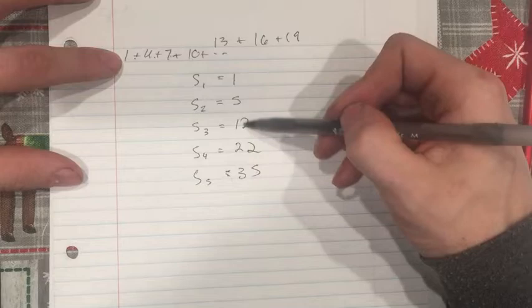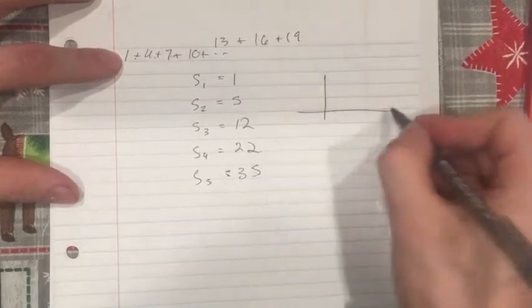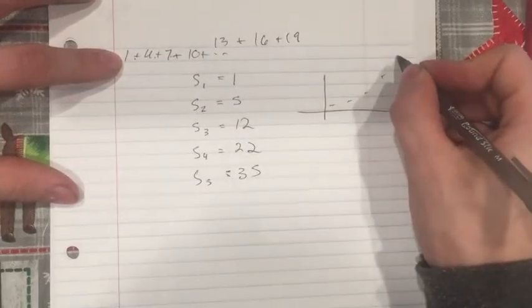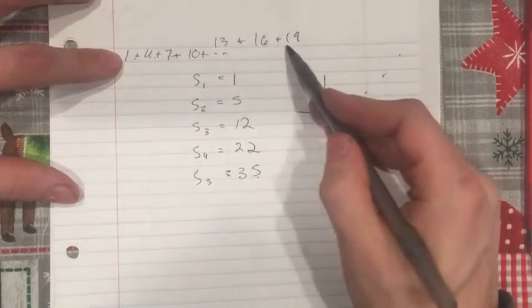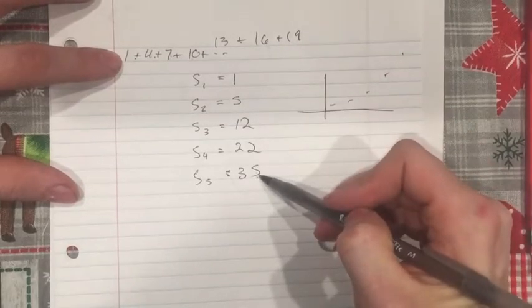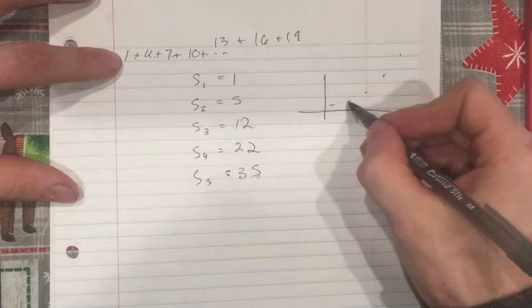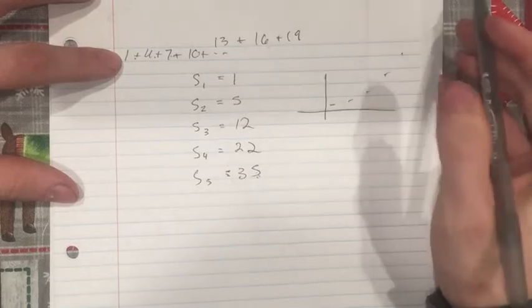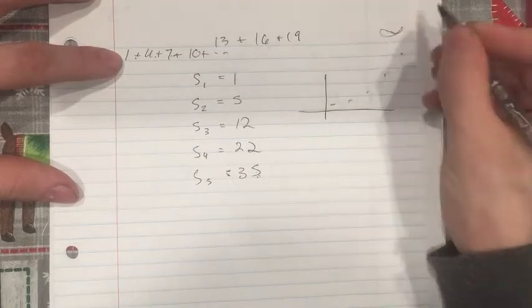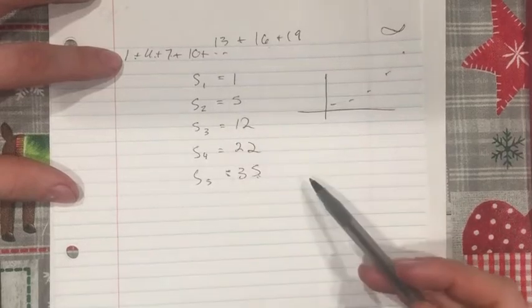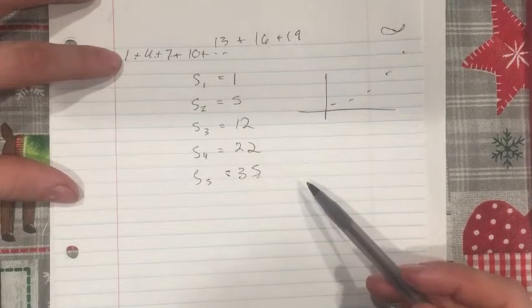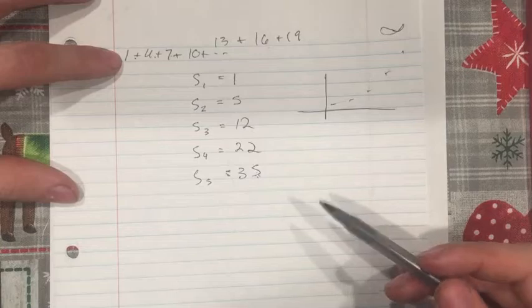If we were to graph this, this thing diverges, right? It goes off to positive infinity. If I keep adding bigger and bigger positive numbers, our total is going to get larger and larger as we go on. That goes off to infinity. This is an infinite sum, okay? Not very interesting. It's kind of obvious what's happening here.